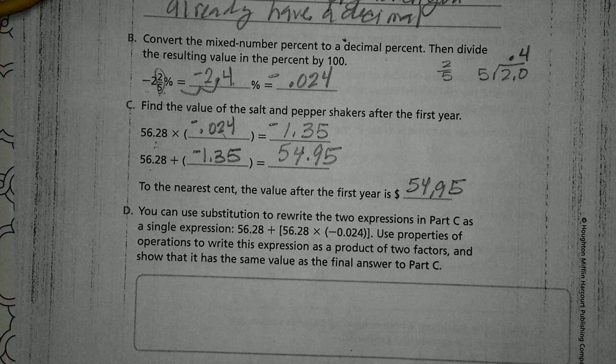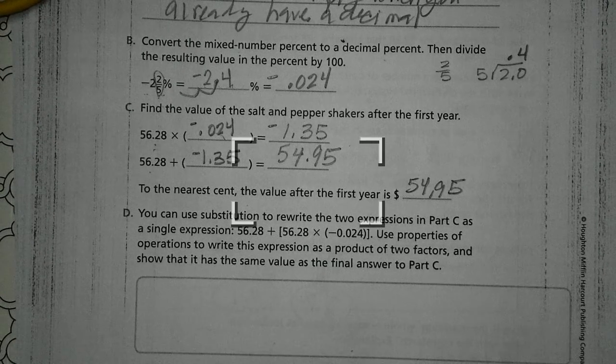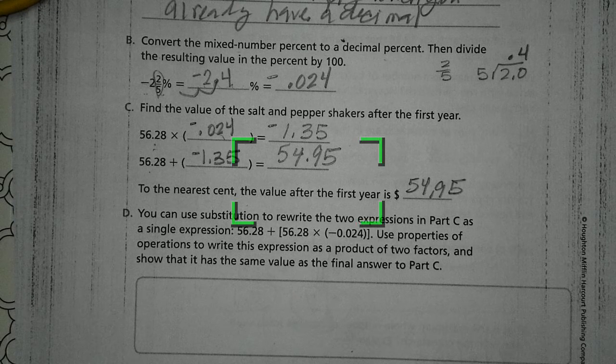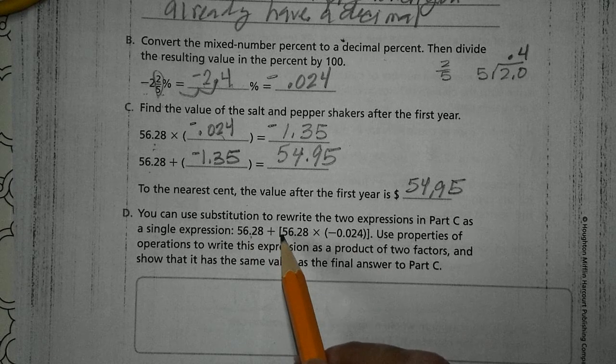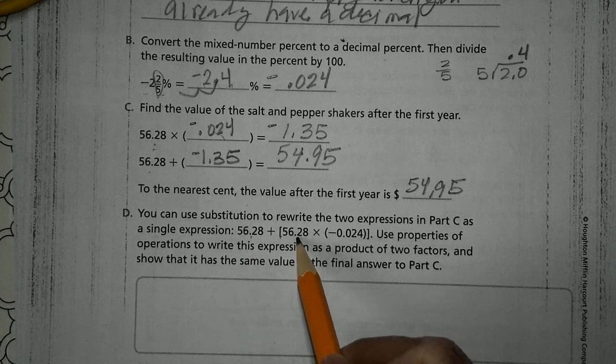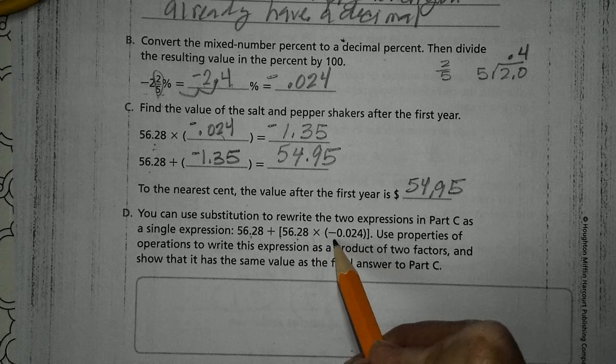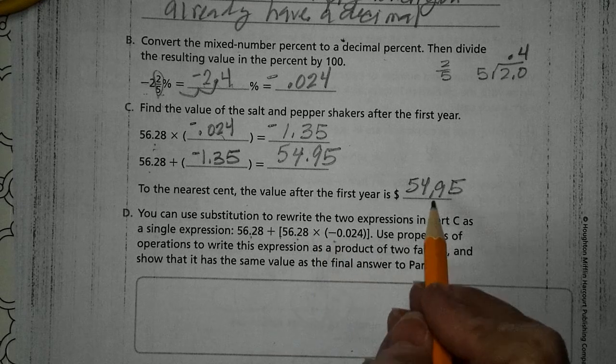All right. So then it says you can use substitution to write the two expressions in part C as a single expression. So they did 56.28 plus 56.28 times the percent to get this answer.